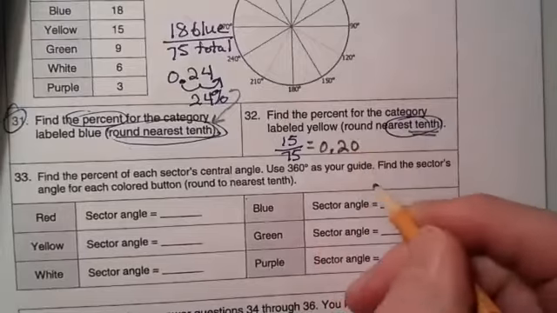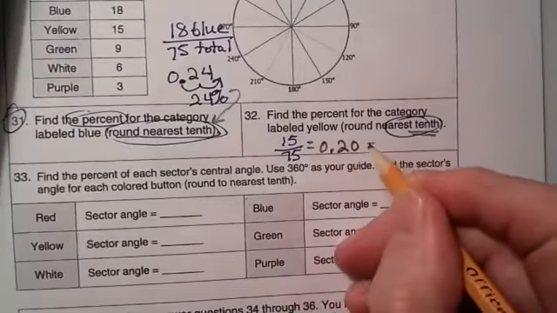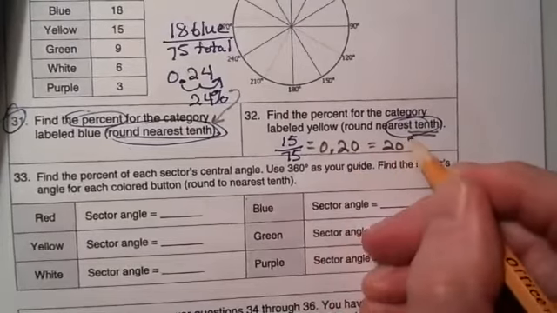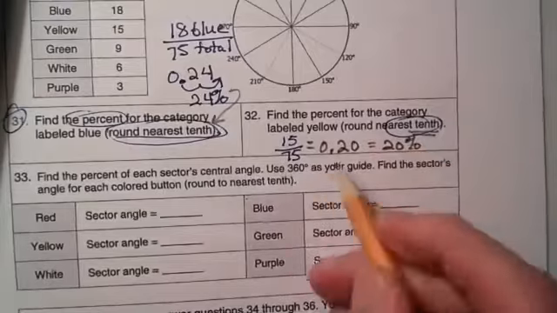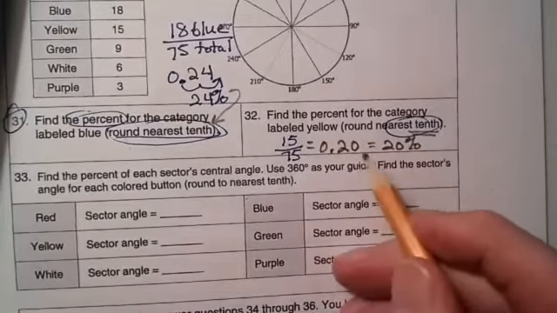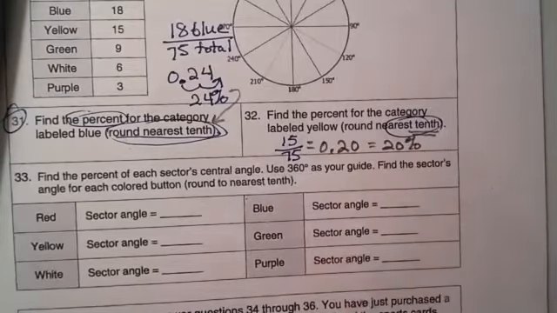That's the same thing. If I move my decimal point 2 places, it's 20%, okay? And there aren't other numbers here that I need to round to the tenth place. There are no others, okay?